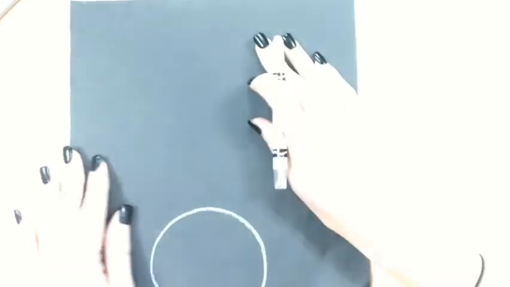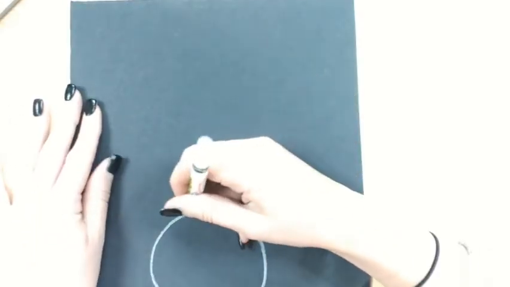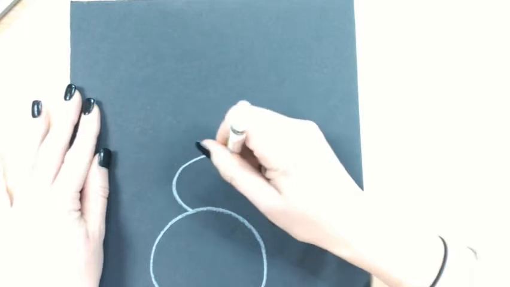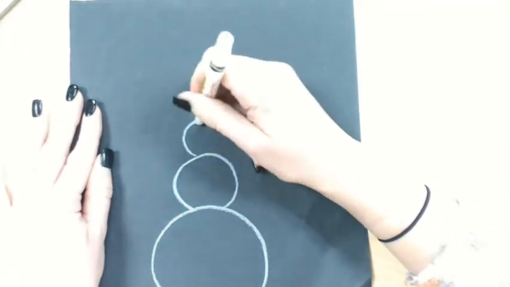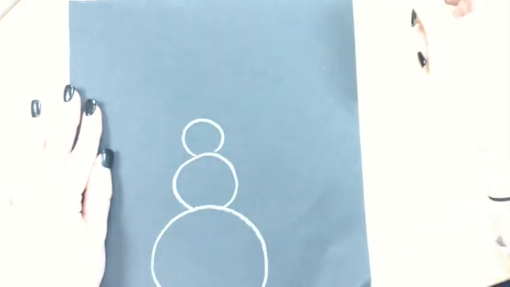So the first thing we're going to draw is a circle at the bottom, a smaller circle on top of that, and then on the top, a really small circle, and we're drawing a snowman if you haven't guessed it already.